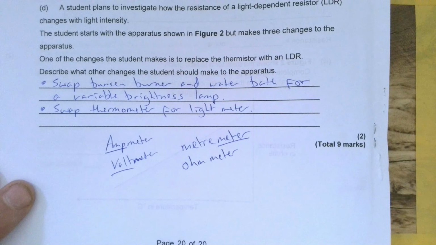Okay, but if you're not sure what the device is called, then it's normally the quantity or unit, and then the word meter afterwards.